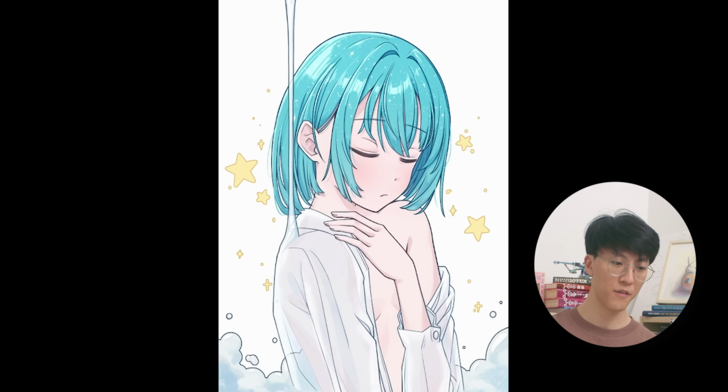I like the idea of her. What I gather is that she's made out of cosmic stuff. There are stars in her hair, and her shirt is sort of made out of this cloud material, and I think you have a great eye for finishing an image. What I noticed is that there are a few fundamental mistakes.